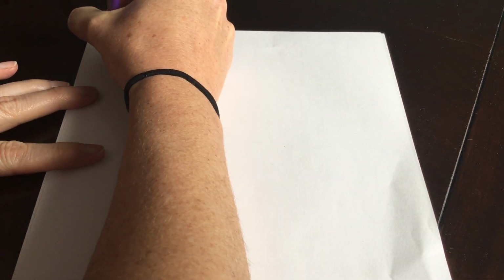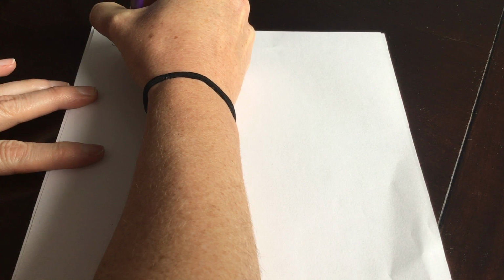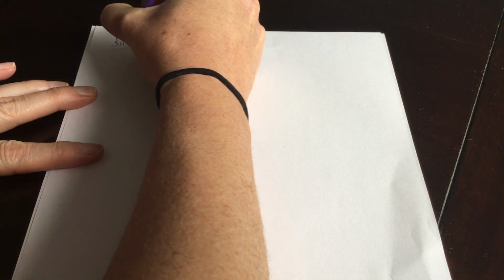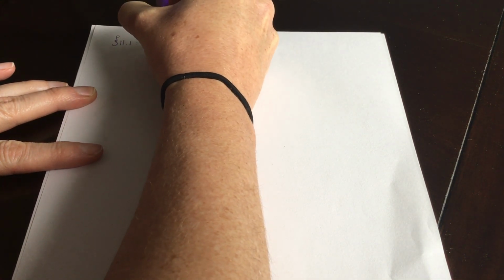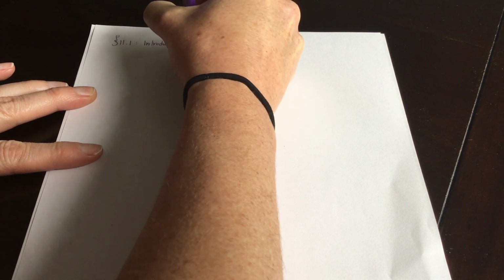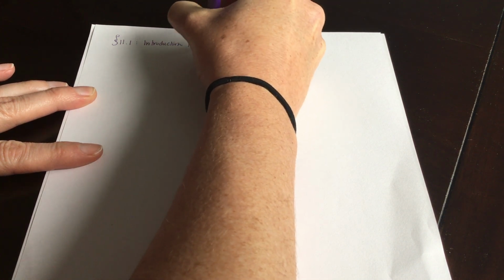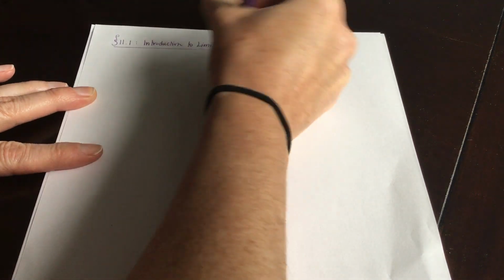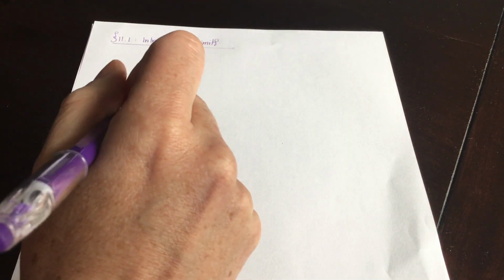All right, my friends, section 11.1 is an introduction to limits. So just a little bit about chapter 11. Chapter 11 in your pre-calculus textbook gives a bit of a survey of what's to come in calculus. And it does it, for the most part, from a conceptual perspective. So really, once you start chapter 11, you've started calculus.